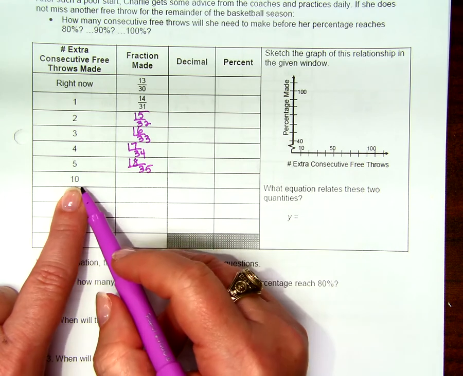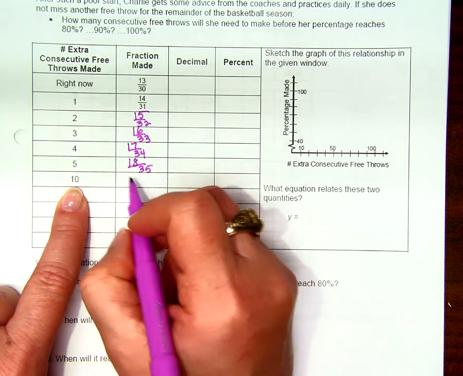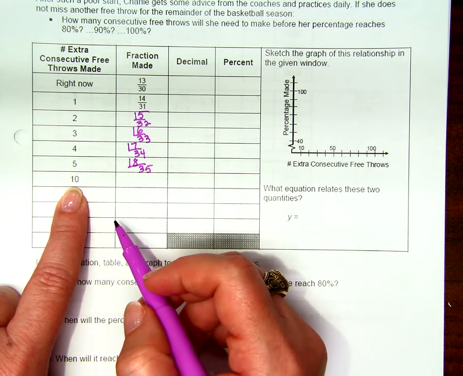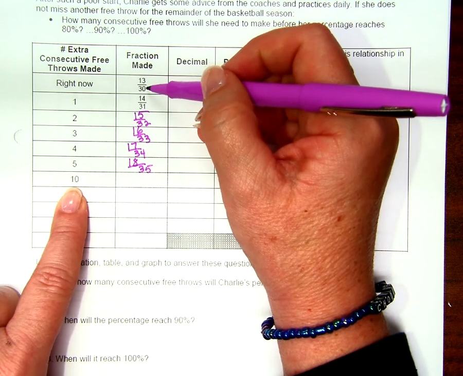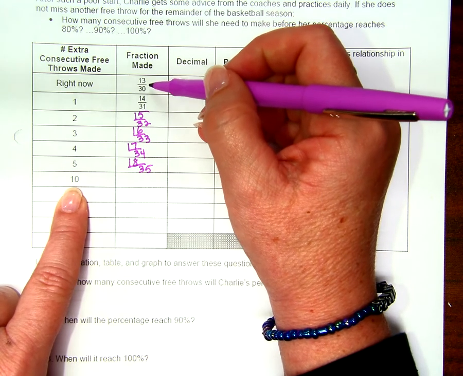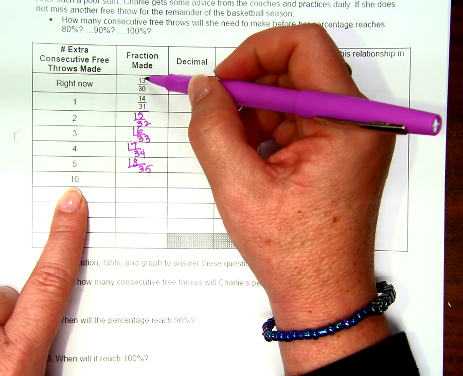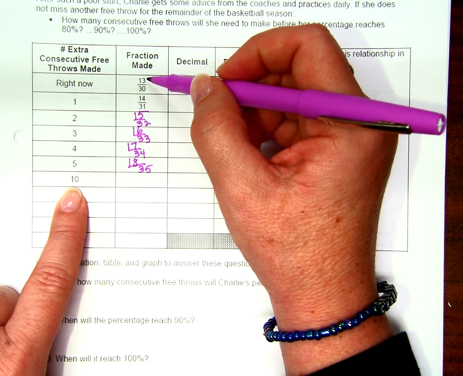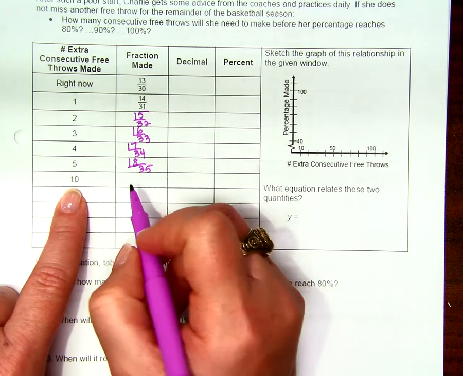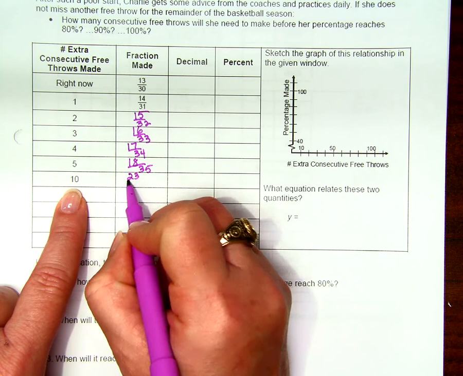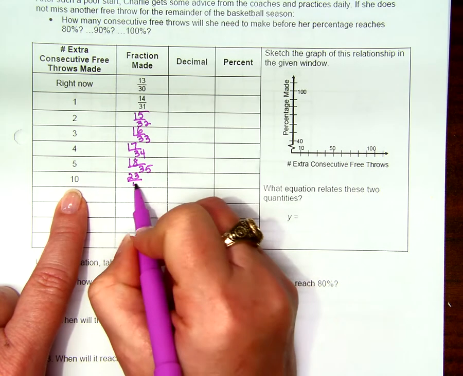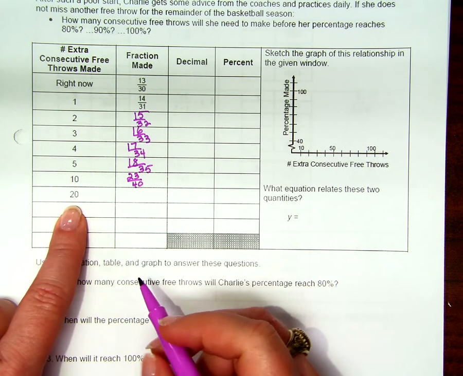What about 10? Now, how did you do that? Did you go back to the original one? Could you? Yeah, you could, right? What would you do if you went back to the original? Add 10 to both? Okay. So 23 out of 40. What about 20?